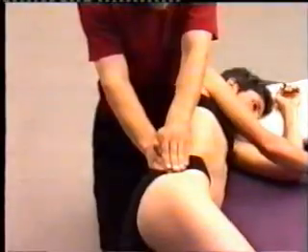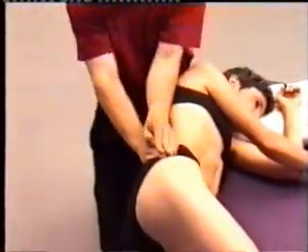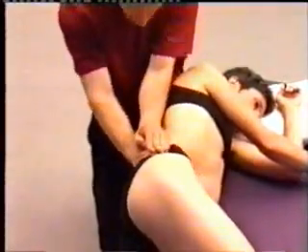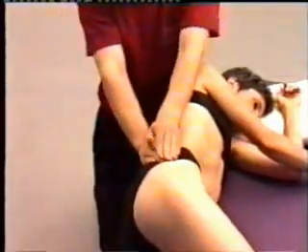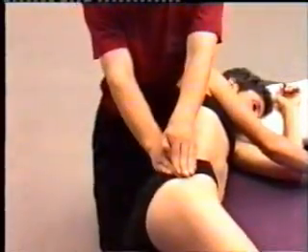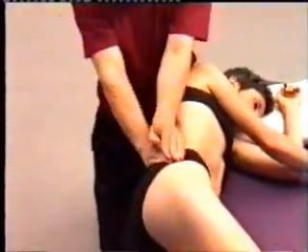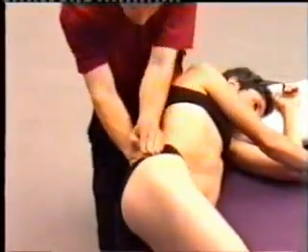And pull up. Good. And pull up your pelvis more. And relax. And pull up your pelvis more. Good. And pull up.